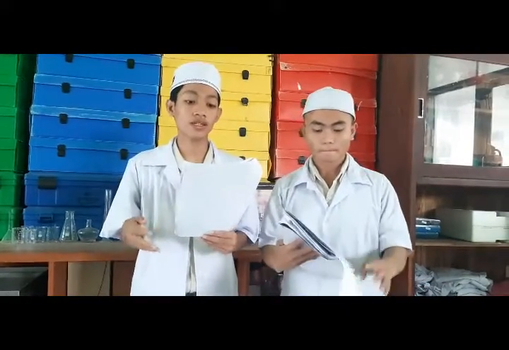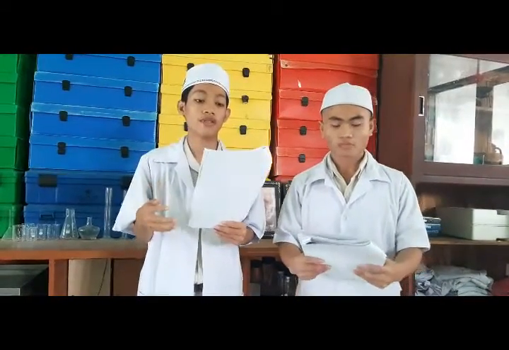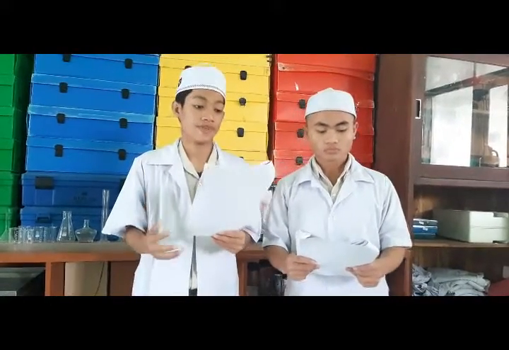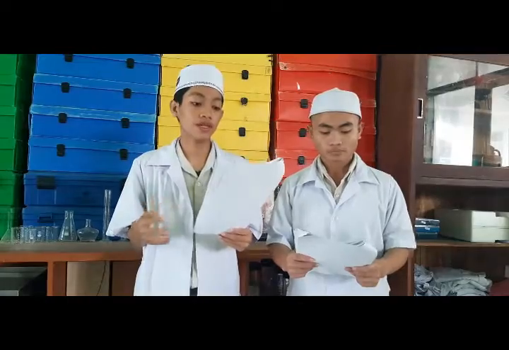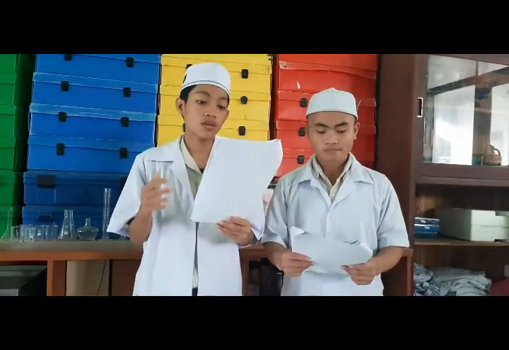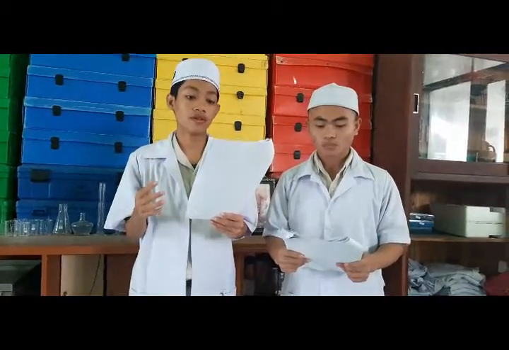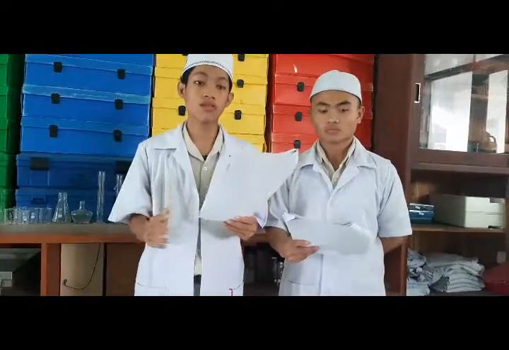White blood cells are part of the blood that have an important function in the body. The function of white blood cells is to fight germs that enter the body.